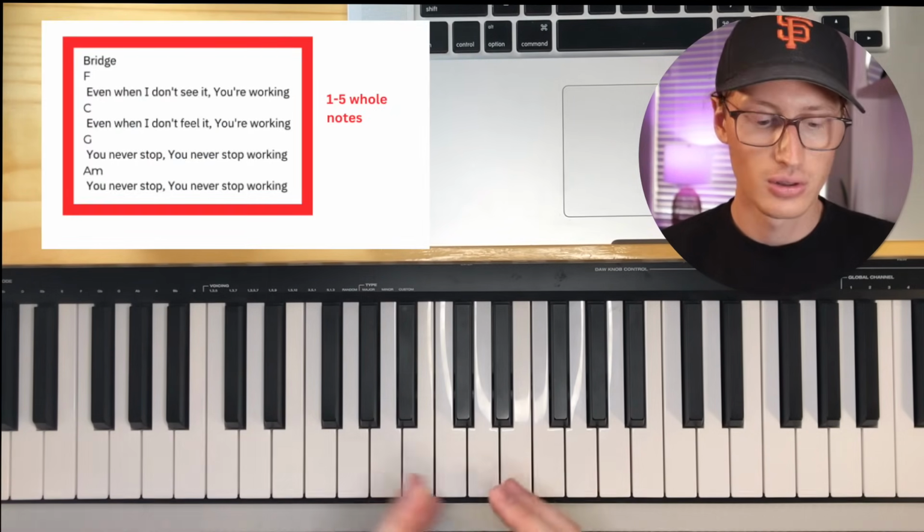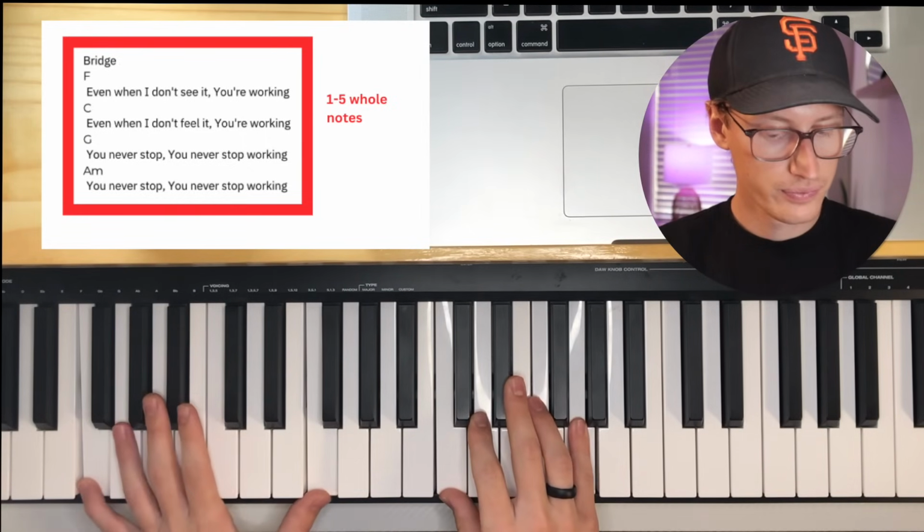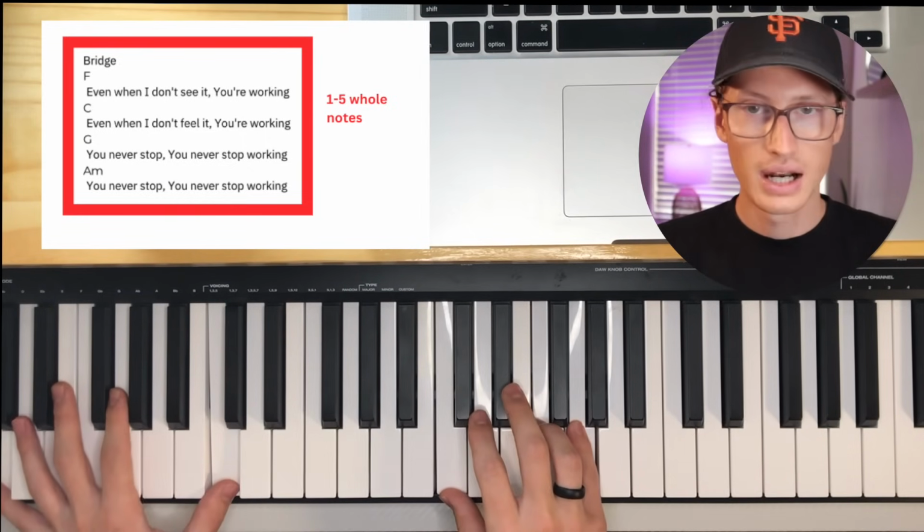Bridge 1. Okay, so our bridges have started. I'm going to shift from playing the melody. I'm going to go back to the 1-5 Lord method to give space again for the melody to take over. And I'm just doing whole notes.